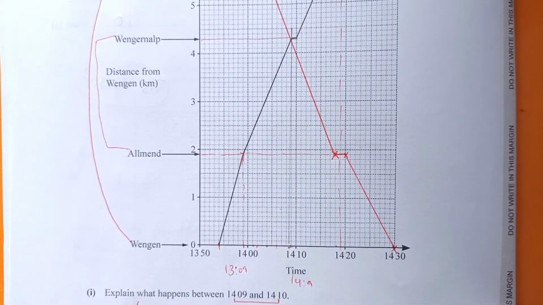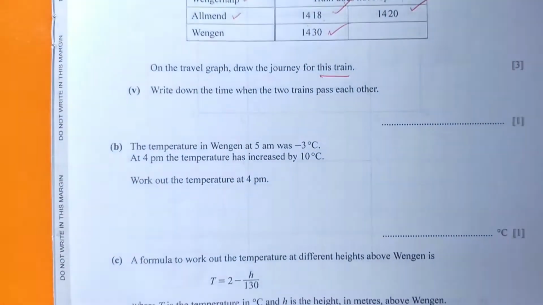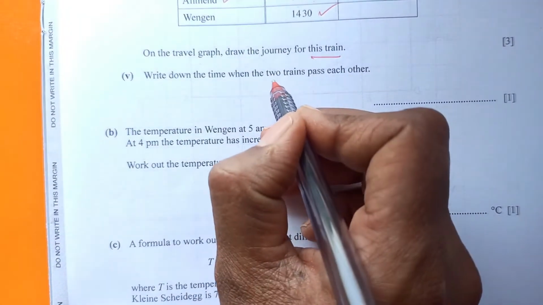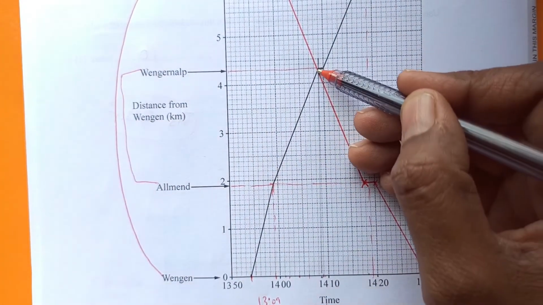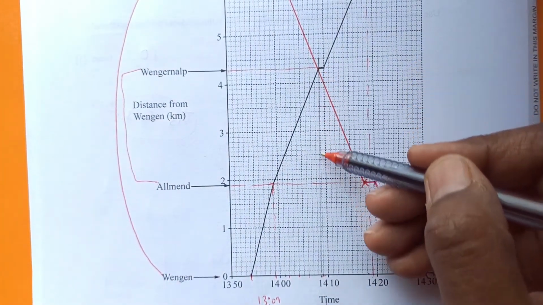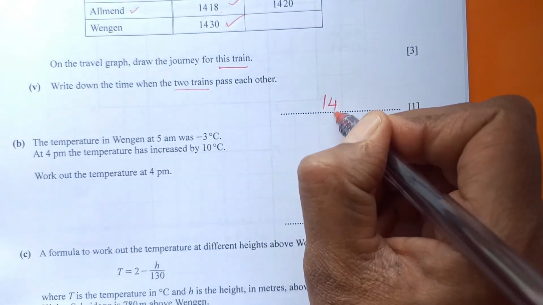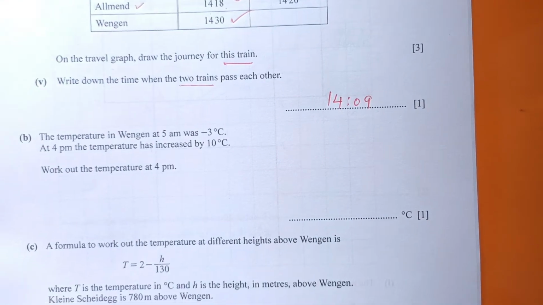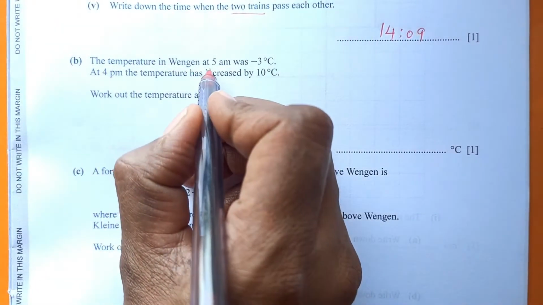Okay. So let's move to the next question. Write down the time when the two trains pass each other. So we need to see where they cross. They are crossing here. What time is this? This we have already done. It is 1409. So they cross at 1409, right?